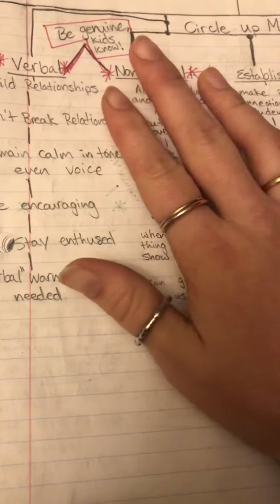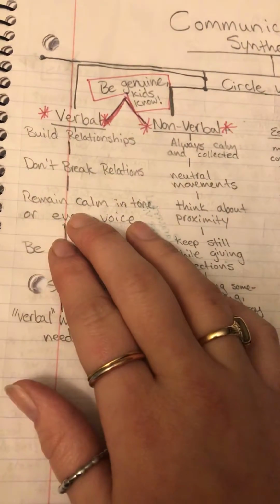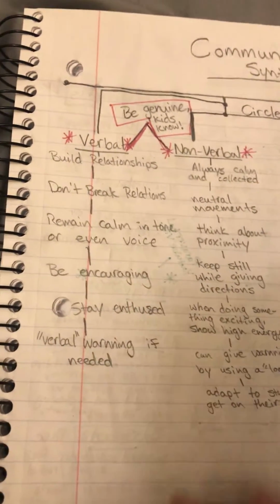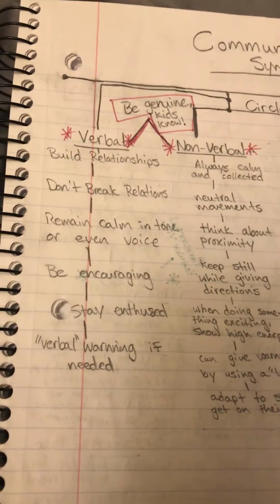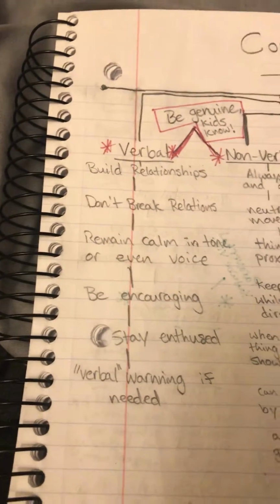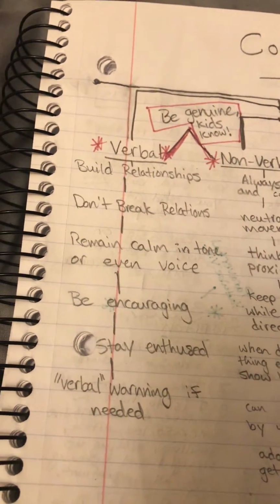But the biggest thing with verbal is that I think you verbally build relationships with students. And those relationships I've learned are really key, because if you haven't made connections or built relationships with students, you're never going to get anywhere with those students. So first and foremost, I think it's important that you take the time to get to know each student and to really make those connections with them.